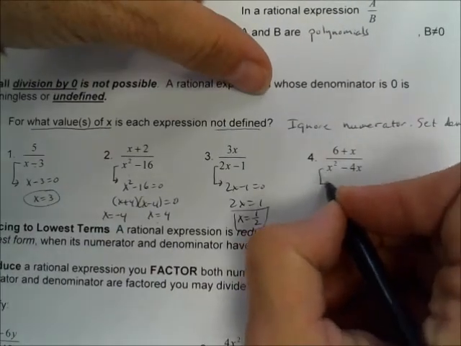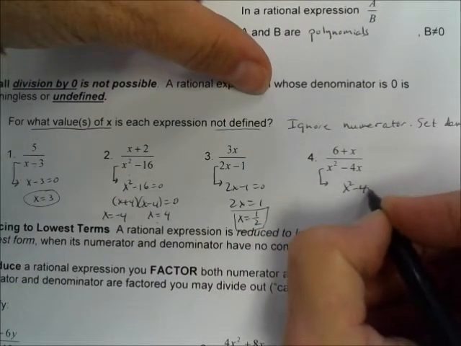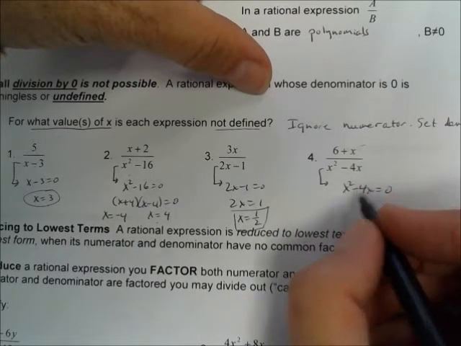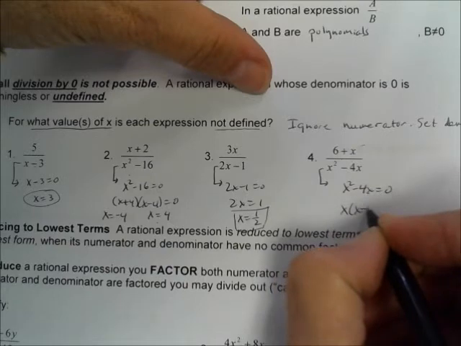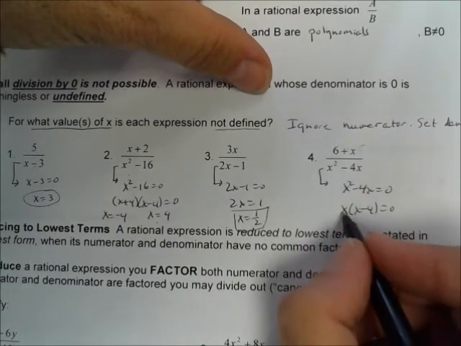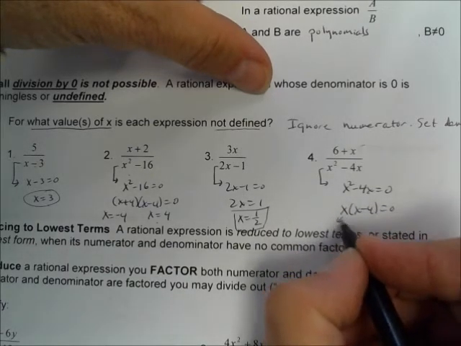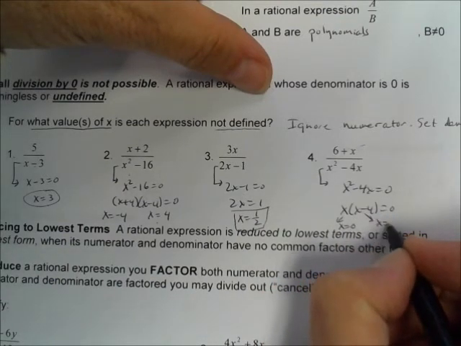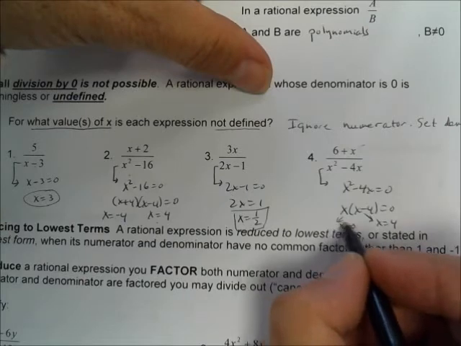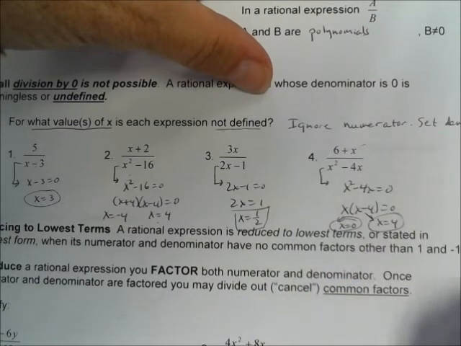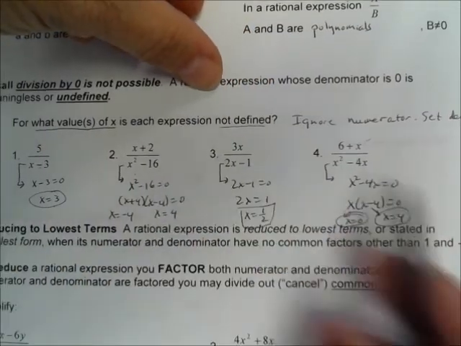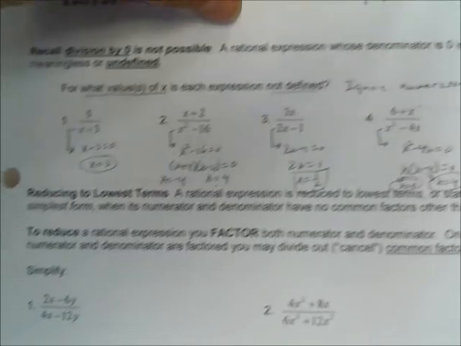And the last example here, we're going to set x squared minus 4x equal to 0. Doesn't matter about the numerator. Let's factor this. X times x minus 4 equals 0. And when you have an x on the outside of the parentheses, you just set it equal to 0 by itself. And then this x equals 4. So you have two values of x. X equals 0 and x equals 4 that would make this an undefined fraction. So this is really important to know, what values of x make fractions undefined.